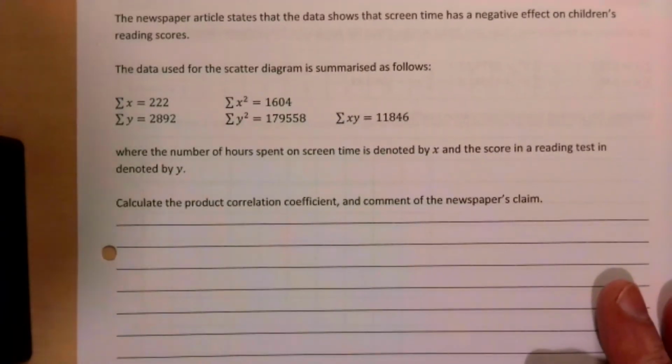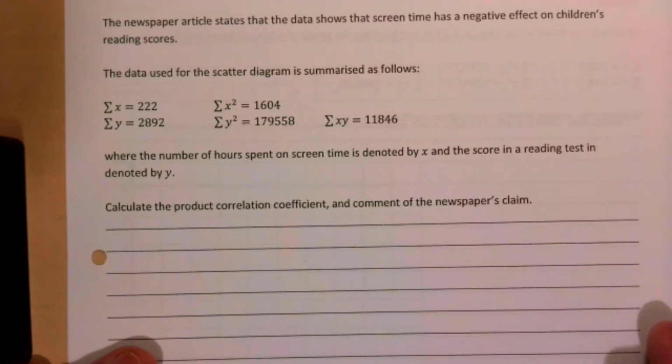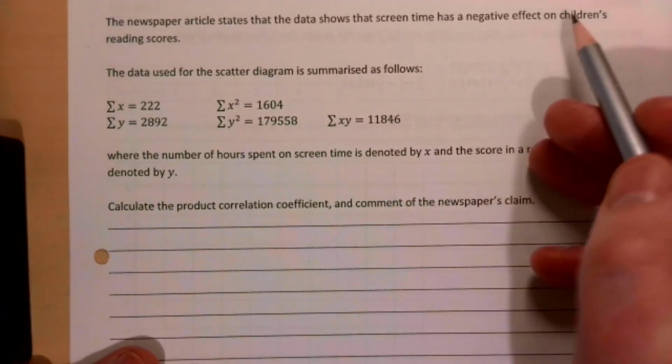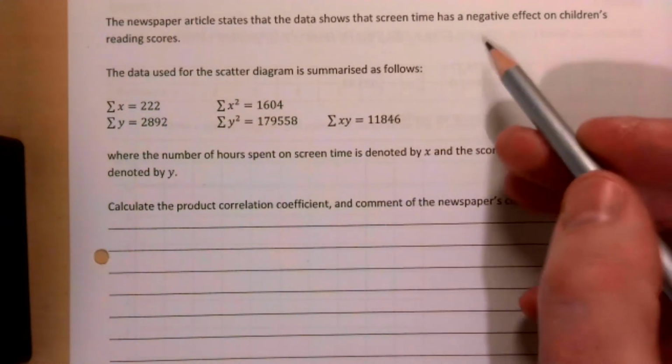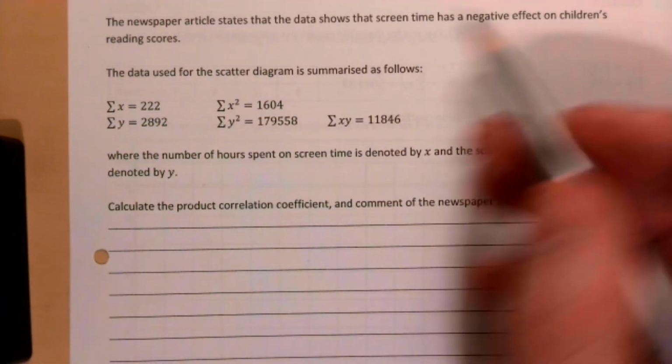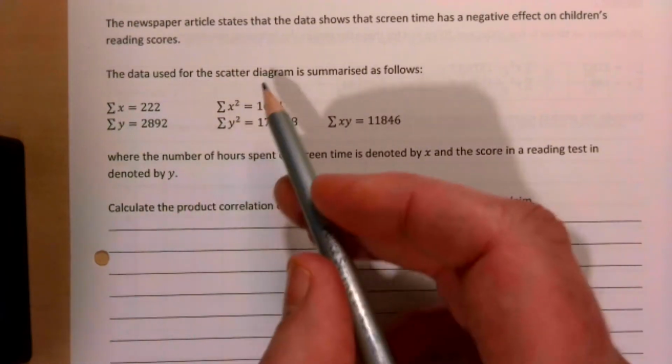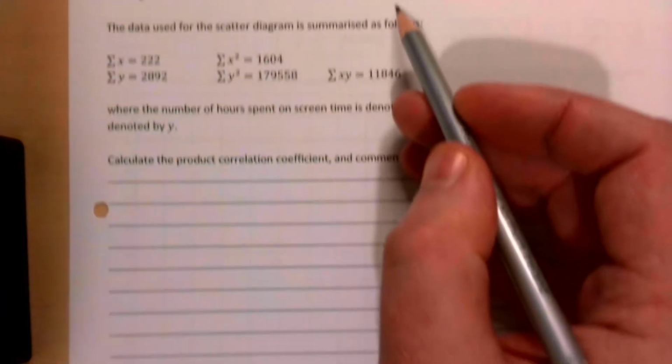The newspaper article states that the data shows that screen time has a negative effect on children's reading scores, as in the more screen time you have, the bigger the effect on the children's reading scores. The data used for the scatter diagram is summarized as follows.